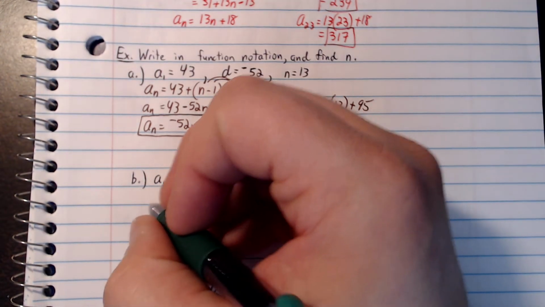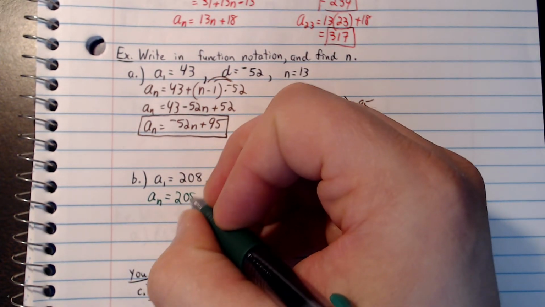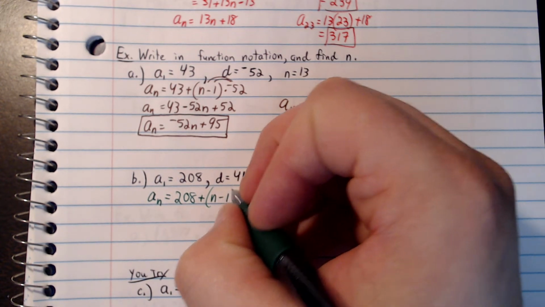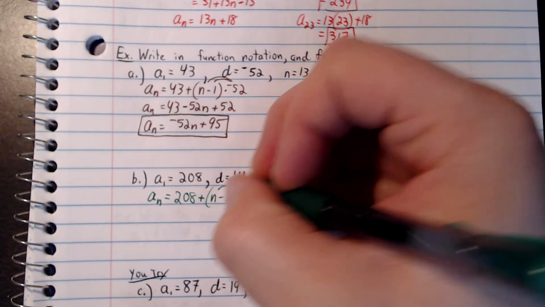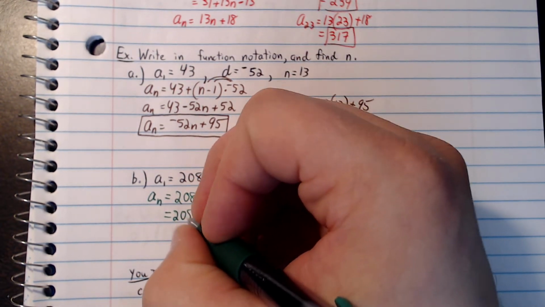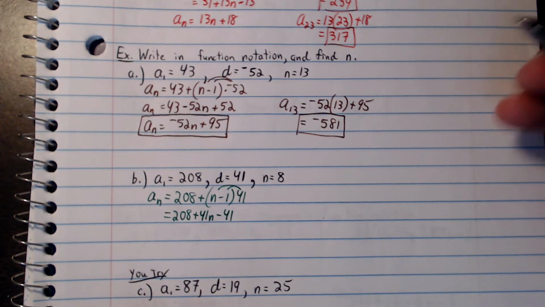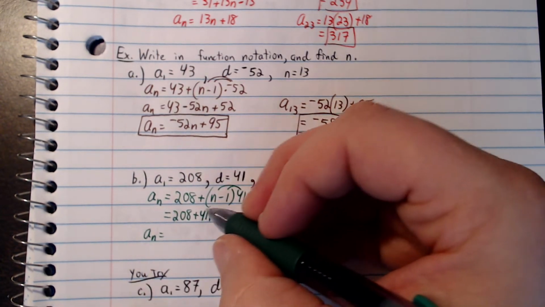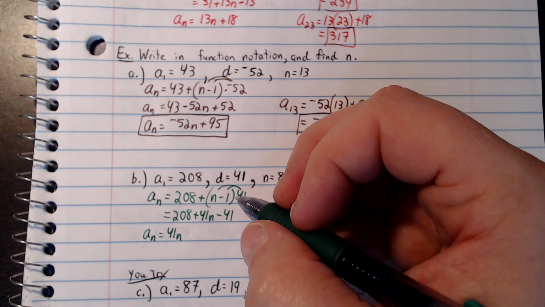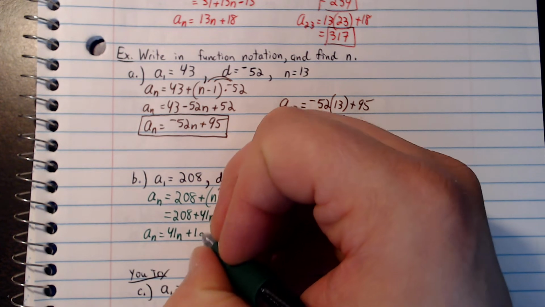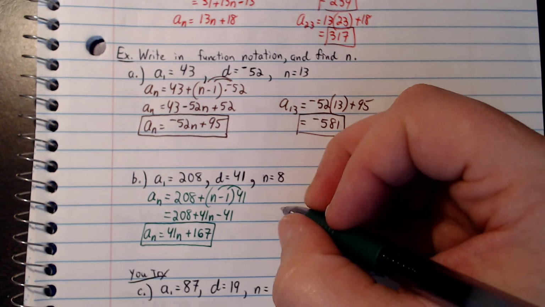So second example here. Again, we're going to start with a sub n equaling 208. We don't know what n is. D they gave us as 41. Distribute. 41n minus 41. Rearrange a little bit. We'll put 41n in front. 208 minus 41 is 167. So there's the function that they wanted.